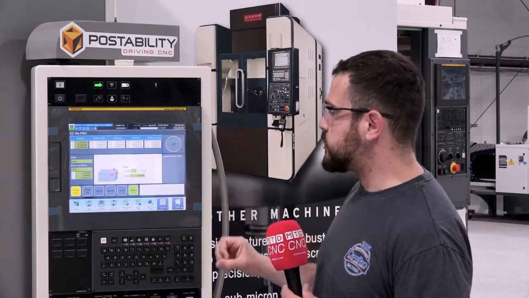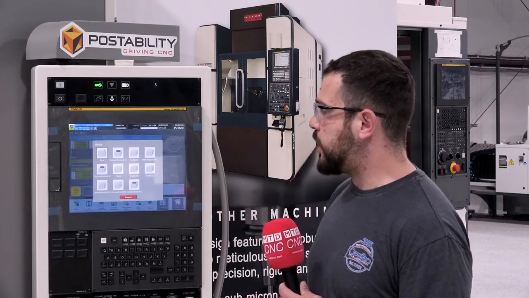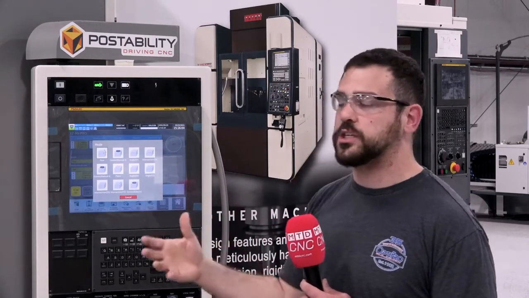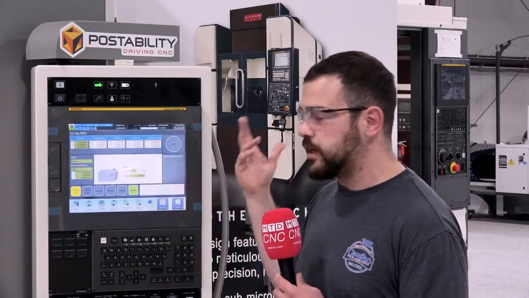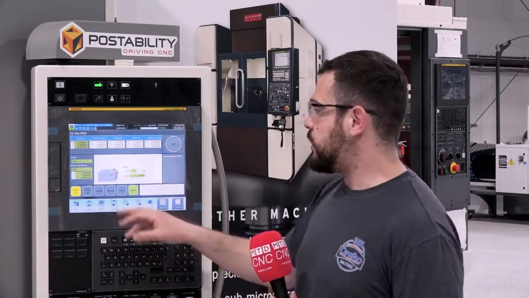So just kind of showcasing it itself, it gives you a bunch of different pictures that show directions of where the probe is actually going to go. So in this case we have a face, so it would be like a single point touch. So the probe would come down, just do one single touch, save that coordinate, put it back into the control, you're good to go. That's one of them.